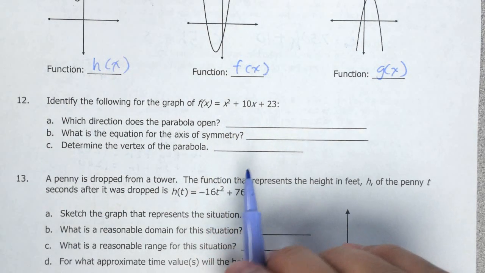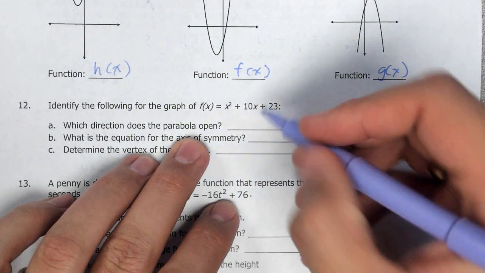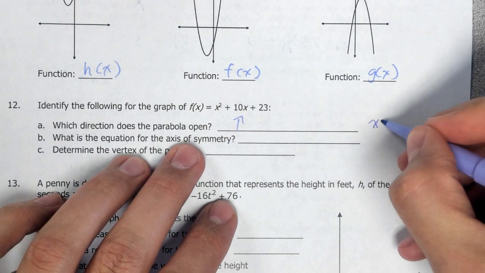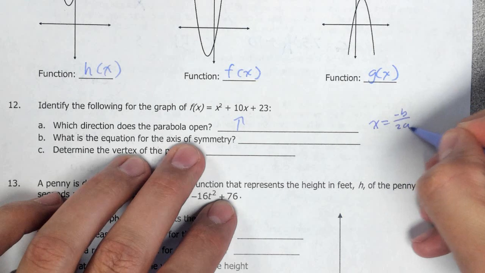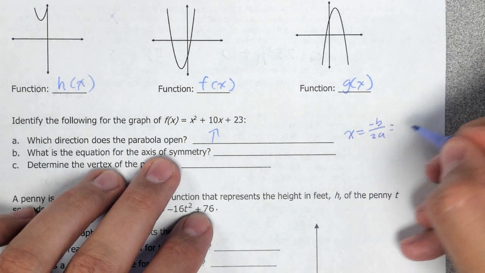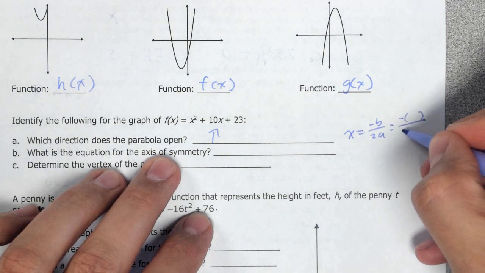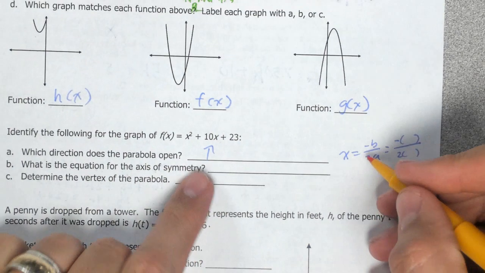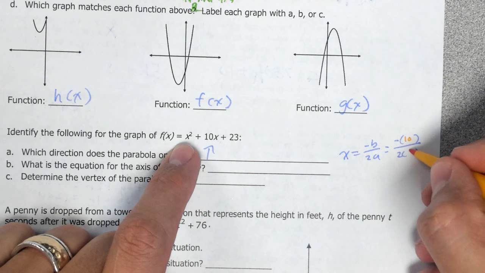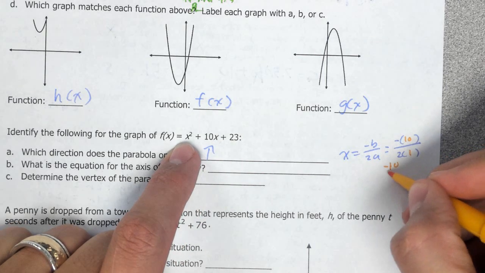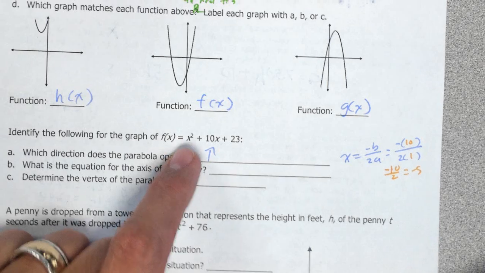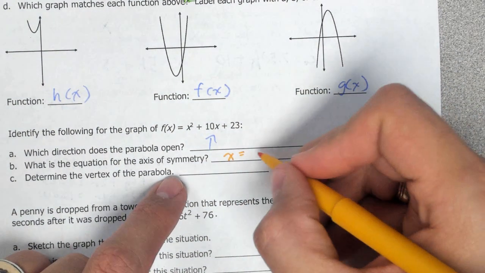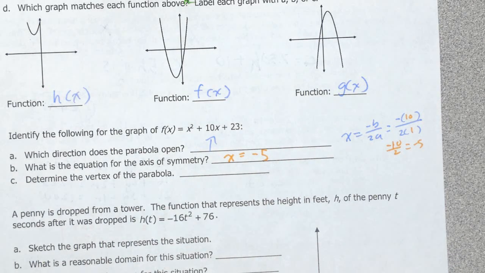Identify the following for the graph. Which direction does it open? Positive in front, opens up. Axis of symmetry, x equals negative b over 2a. My negative b and my 2 times my a, let's see what we're going to plug in. B is 10, a is 1, so we end up with negative 10 over 2, which is negative 5. Axis of symmetry is always an equation, x equals negative 5.